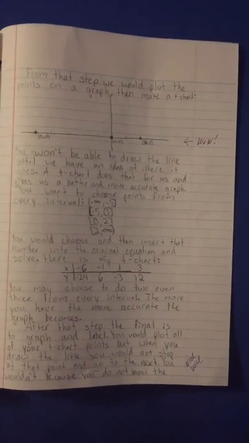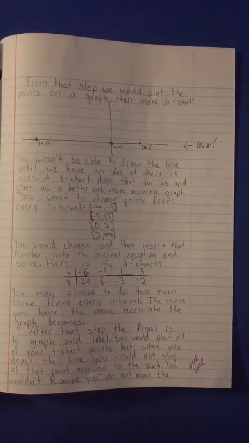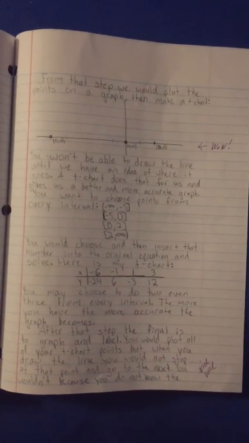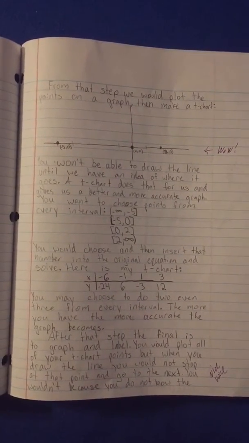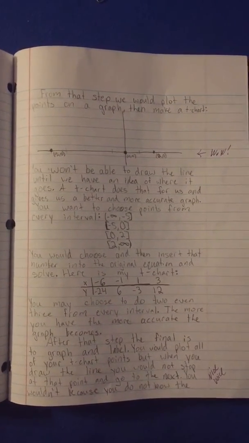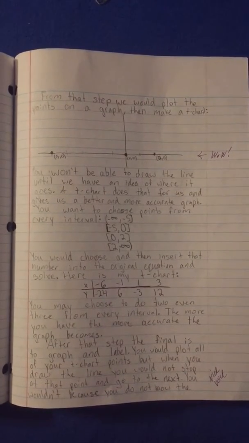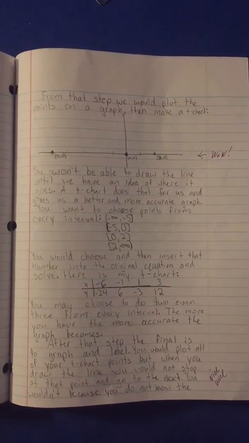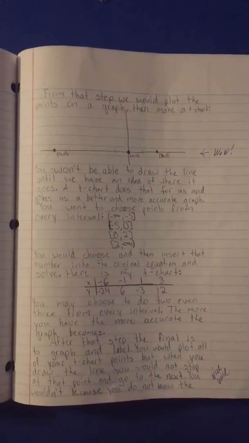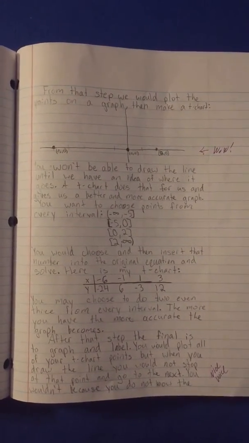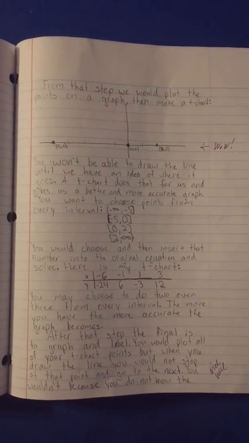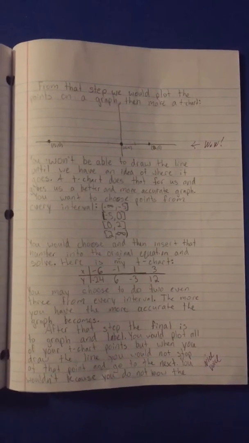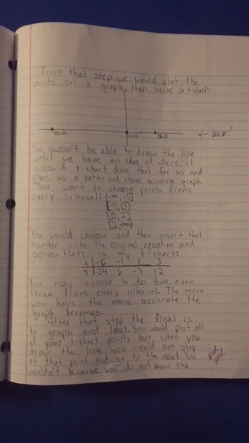From that step, we would plot the points on a graph, then make a t-chart, like I did. You won't be able to draw the line until you have an idea of where it goes. A t-chart does that for us and gives us a better and more accurate graph. You want to choose points from every interval. And there are the intervals. You want to choose a number and then insert that number into the original equation and solve. Here's my t-chart. You may choose to do 2, even 3 from each interval. The more you have, the more accurate the graph becomes.